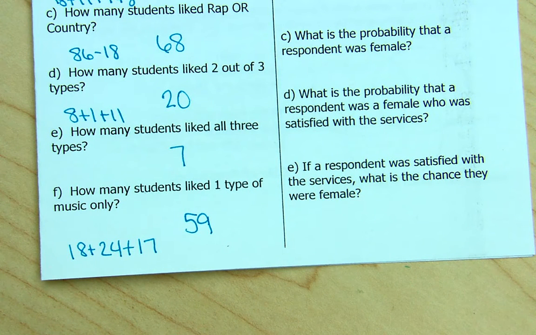Seem okay? You guys remember doing these before? May have been a few years. But you've probably done them.